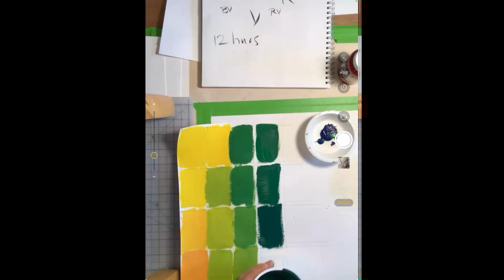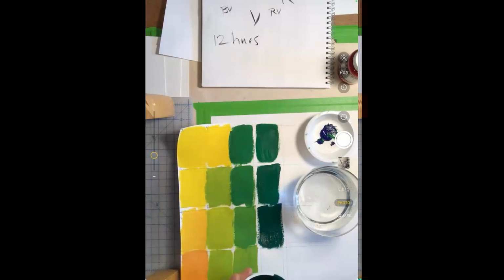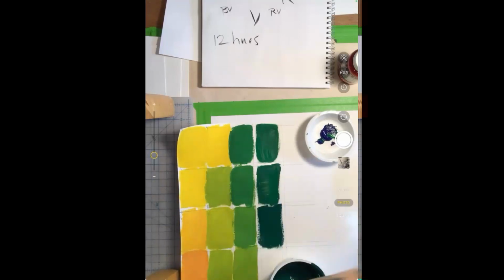So something that is highly viscous is very thick. So I'm just going to dip the brush into water. I'm not pouring water in. I just dip the brush in, just to get the paint a little bit wet.